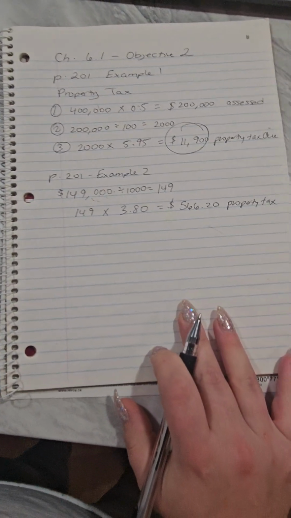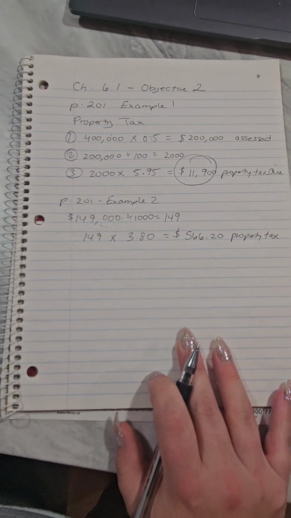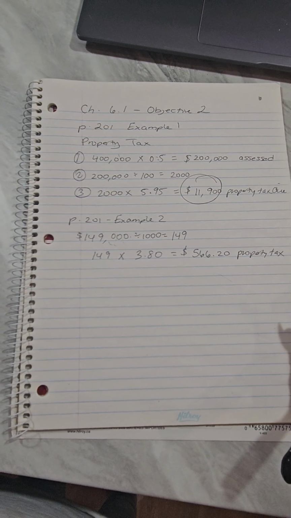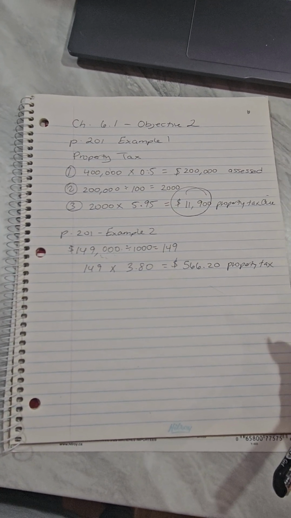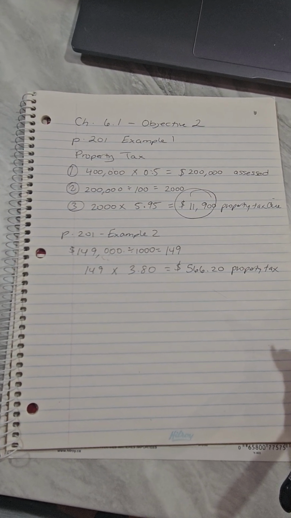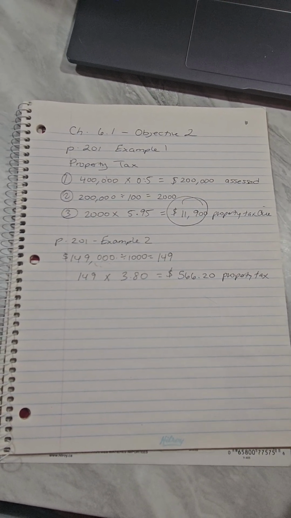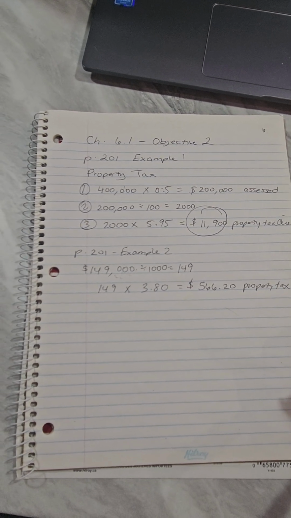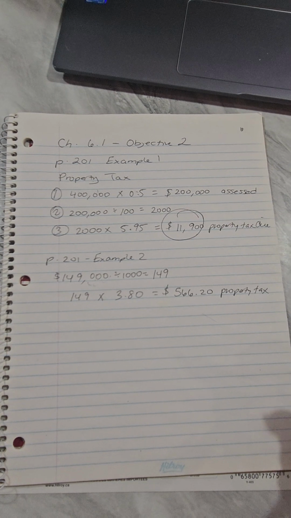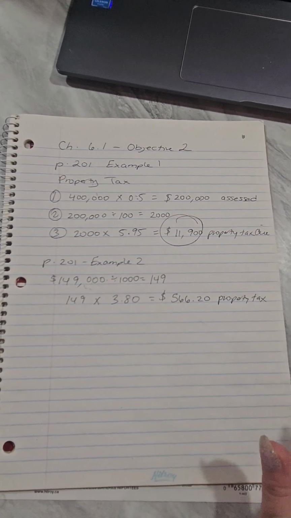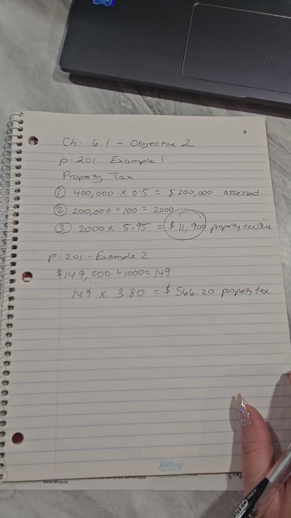We'll go ahead and tackle mills in this video as well. So you can see that right below that example on page 201 is another example. So now they're talking about expressing the tax in mills. So essentially what a mill is, it's 1/1000th of a dollar. So if you're given something in mills, the first step that you basically do is you want to change the mills into dollars. All you do is take the value they give you in mills and divide it by 1,000.